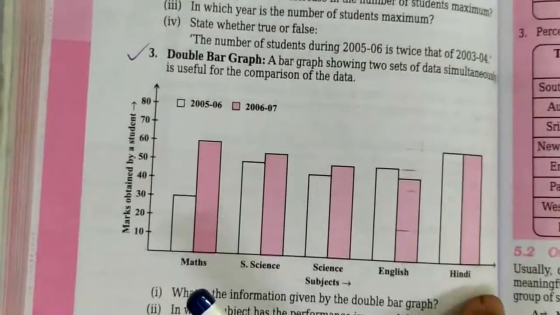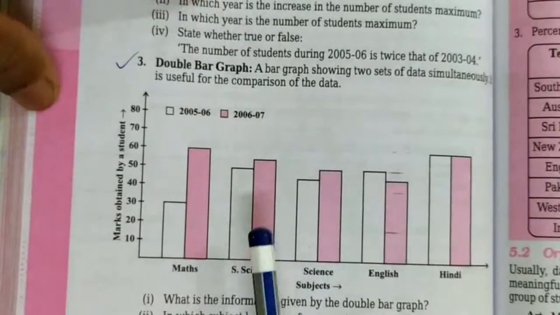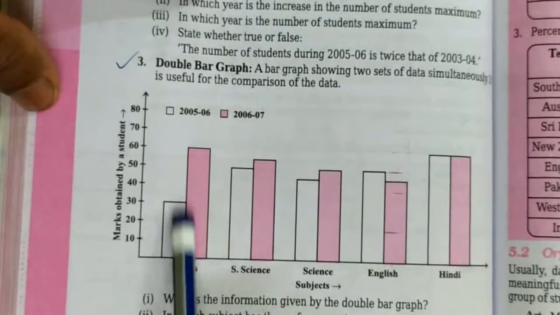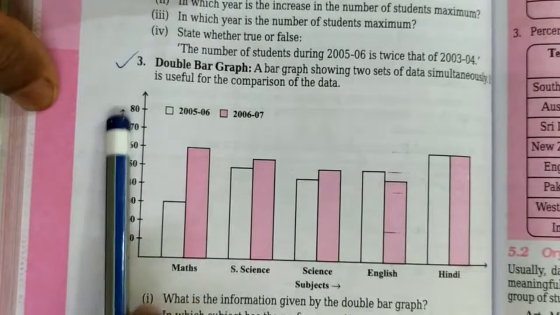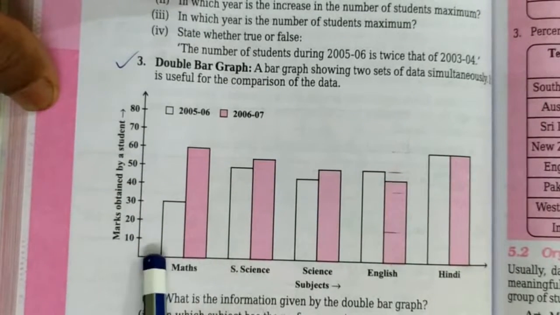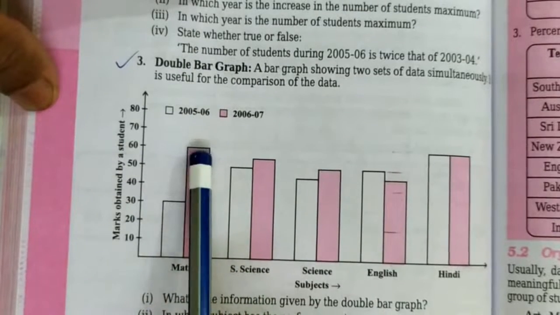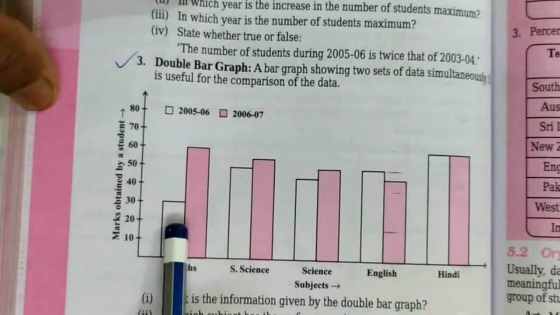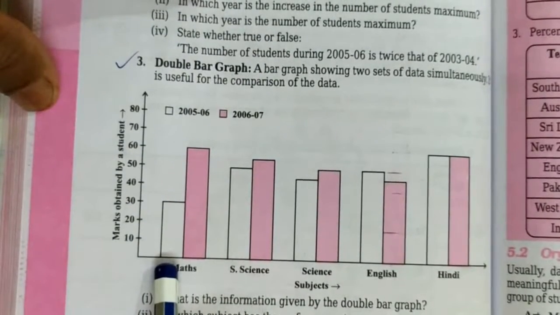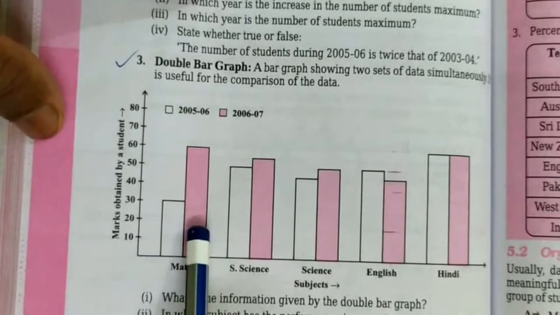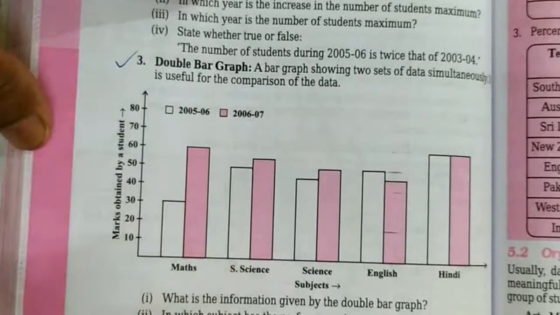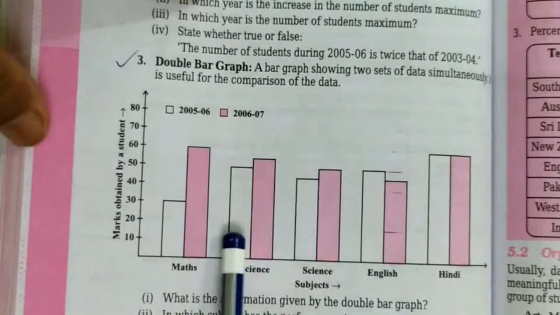Then if you want to show two pieces of information, say maths marks obtained by a student, and I want to show his information in the years 2005 and 2006. What was his progress in maths? How much did he score in the year 2005? This is 2006. So here a comparison is to be done, and this kind of bar graph is normally used.